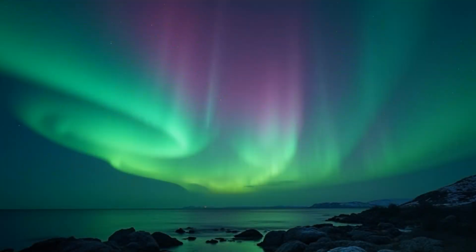Even more exotic types exist, like black auroras, which are actually regions of reduced emission within active auroras, appearing as dark voids. They are caused by regions where magnetic field lines allow fewer particles to reach the atmosphere.